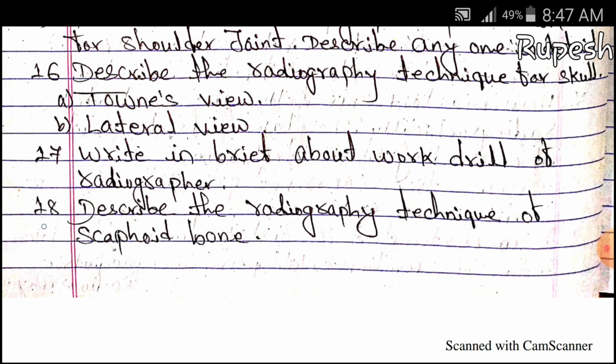Question number 18. Describe the radiographic technique of scaphoid bone.